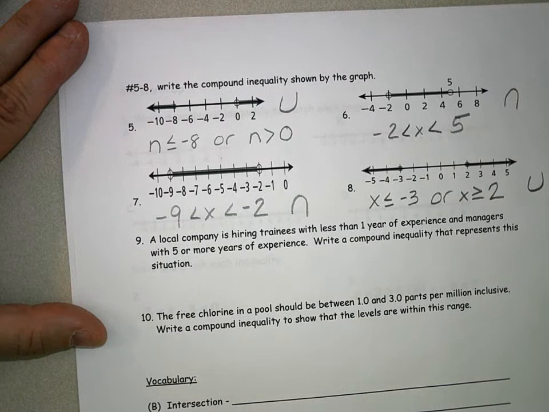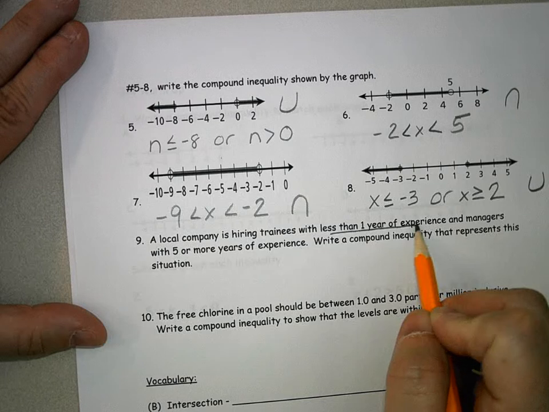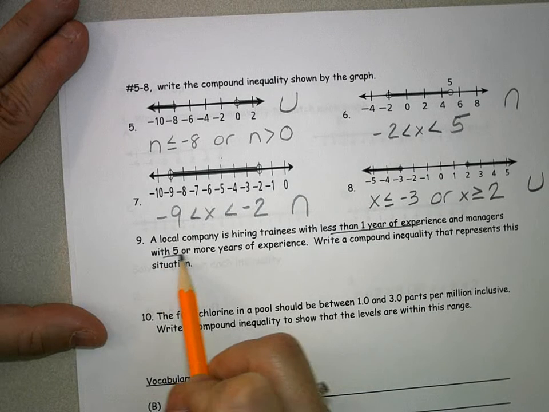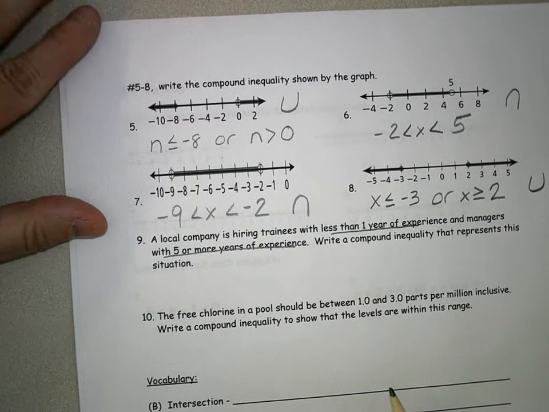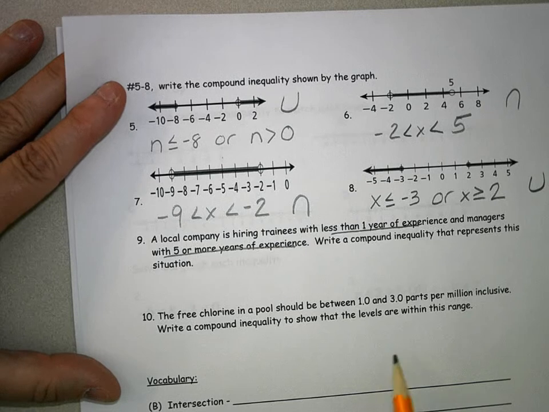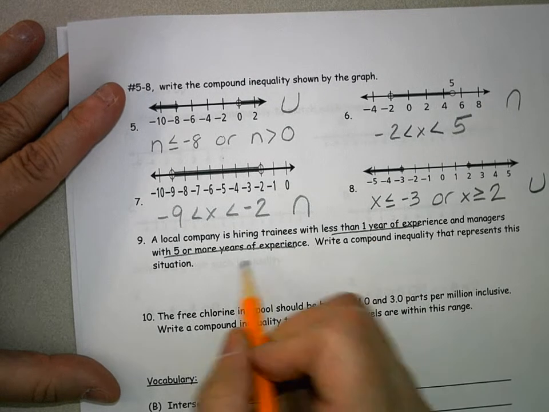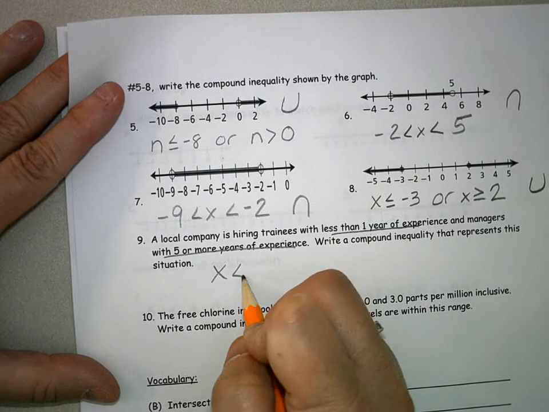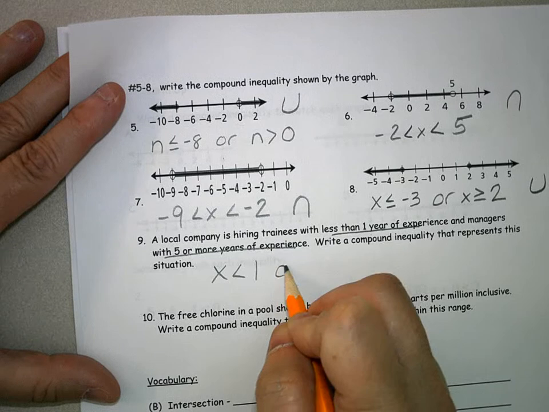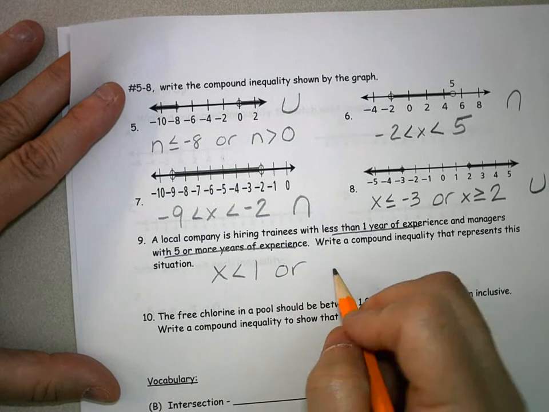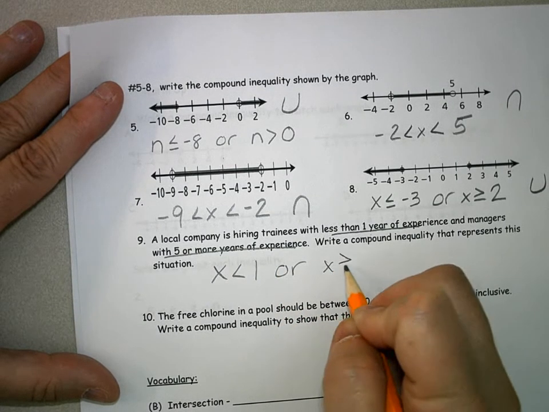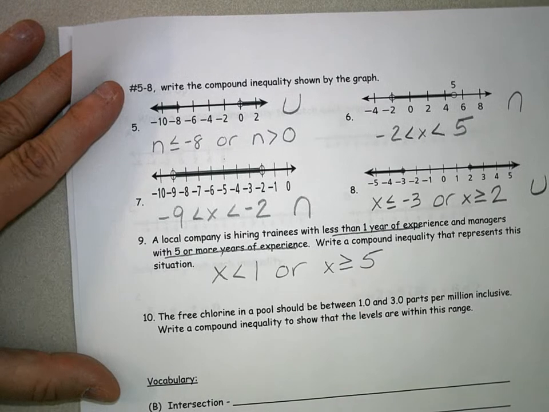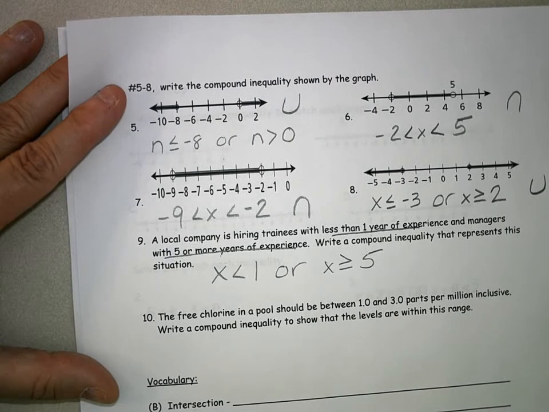Number 9, a local company is hiring trainees with less than 1 year of experience and managers with 5 or more years of experience. So less than 1 year would be x is less than 1. 5 or more years of experience would be x is greater than or equal to 5.